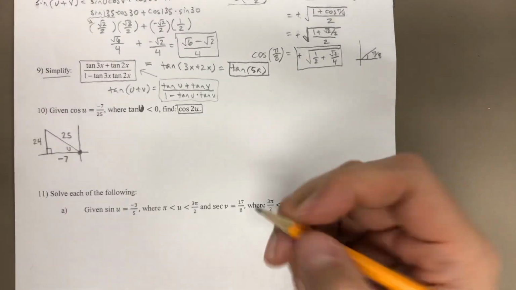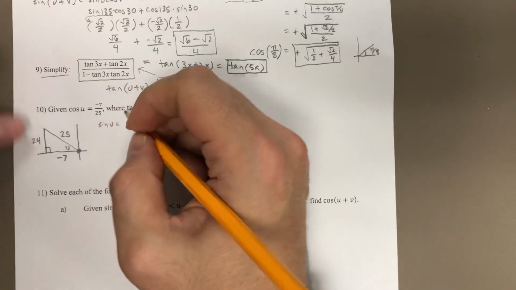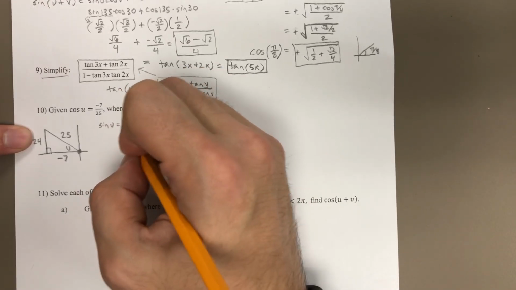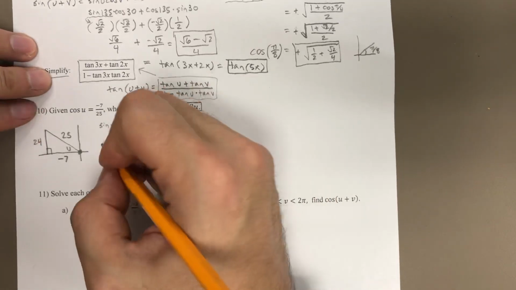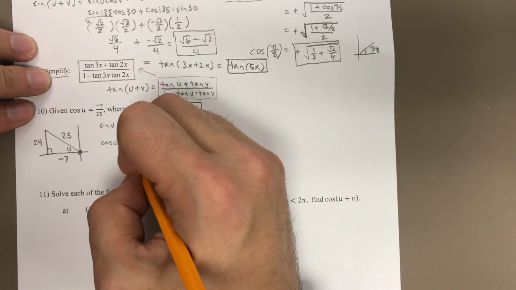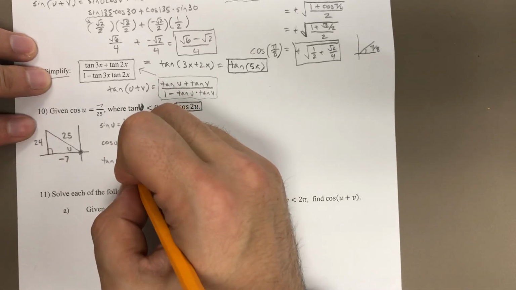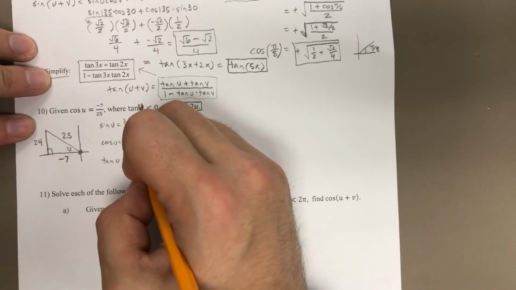So this allows us to find any ratio that we need. We know that the sine would be equal to 24 over 25, and then the cosine is given to us already. It's -7 over 25. And we'd even know the tangent of the angle, which would be the opposite side over the adjacent side. So -24 over 7.